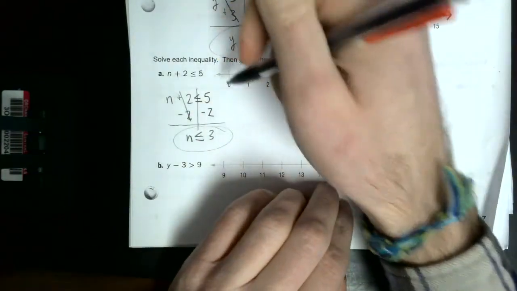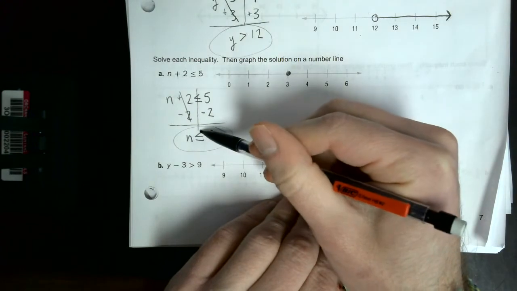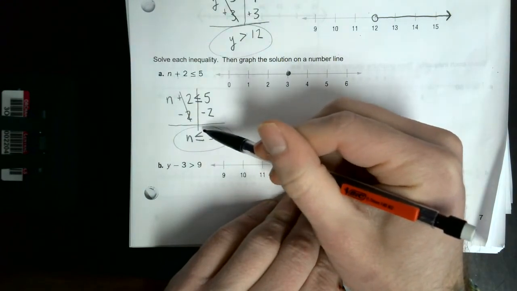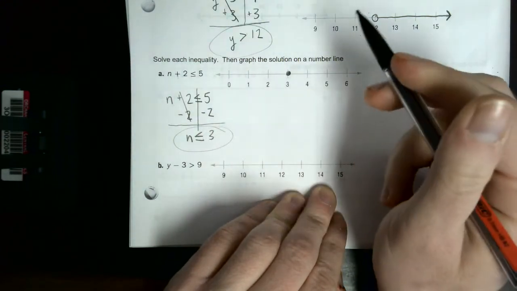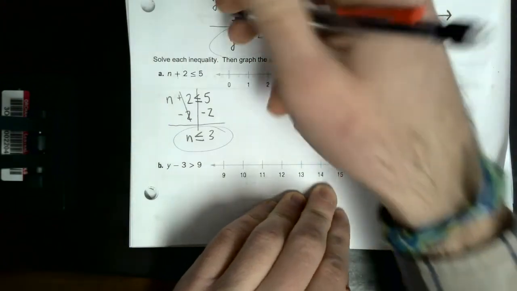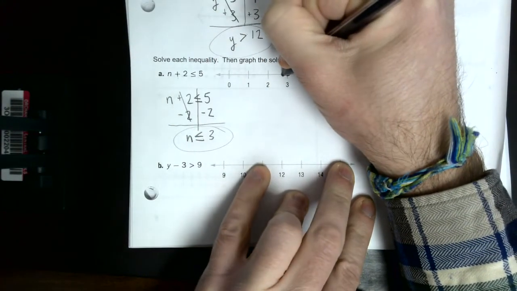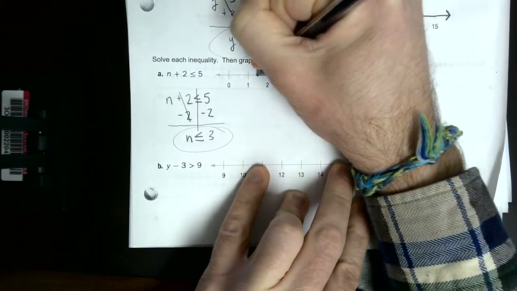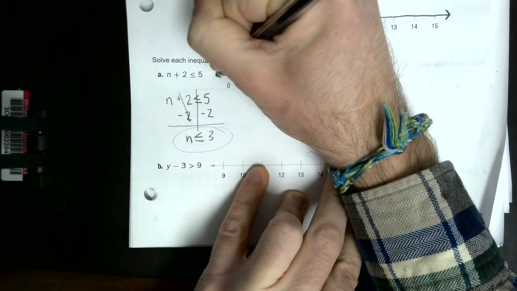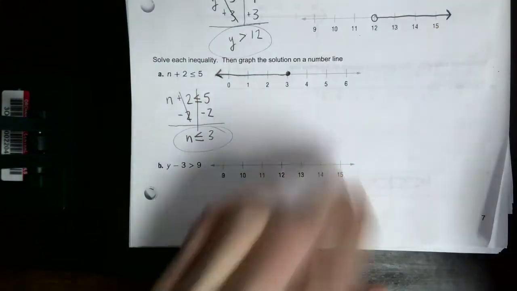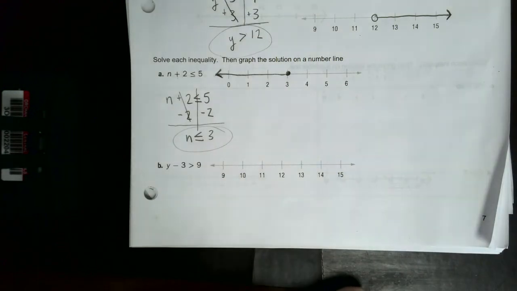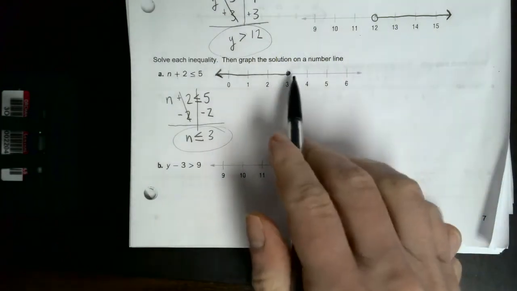Solution. Okay, let's see. Check the symbol. N has to be less than, that's a little L there, less than or equal to 3. So we're going to go less than. These arrows are a little bit easier to see because the line's a little lighter, so that's nice. All right, so there's all our solutions.